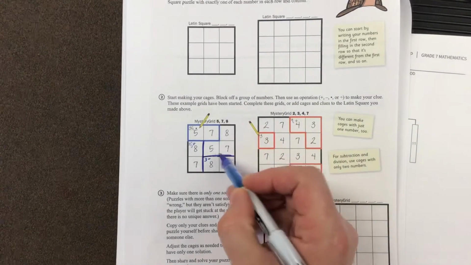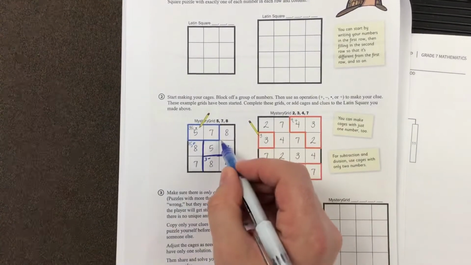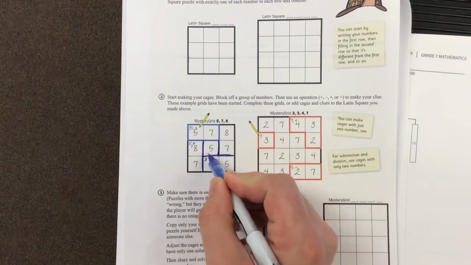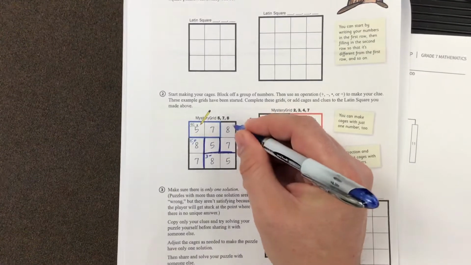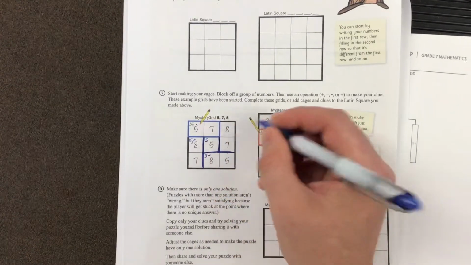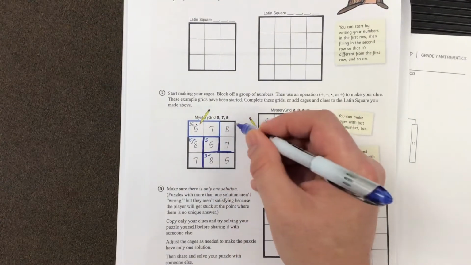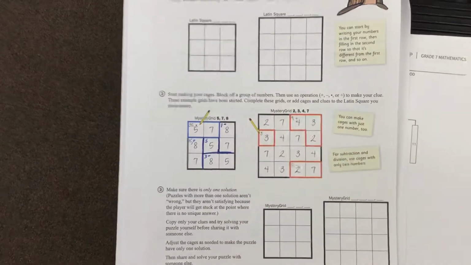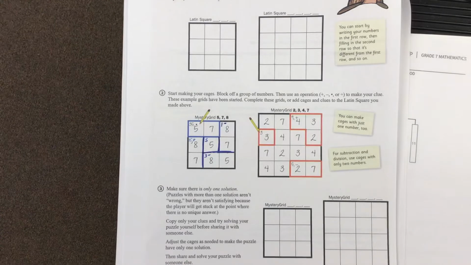Now you could group these 3 together, they add, or you could split it up and just leave 5 by itself. And then you need a little 5 there. And then 8 and 7, subtract and give you 1. So that's kind of what you're going to be doing.